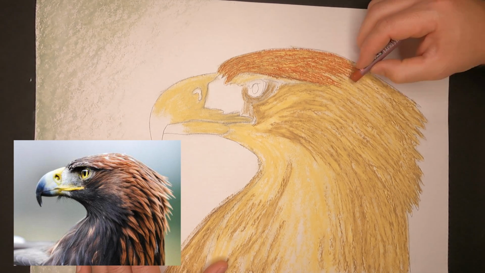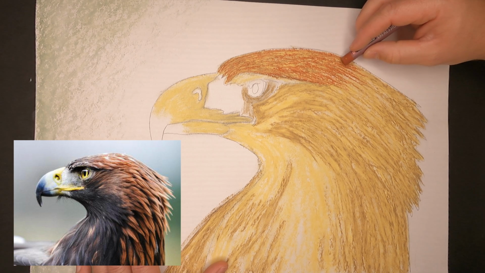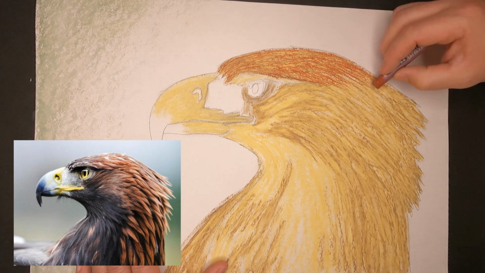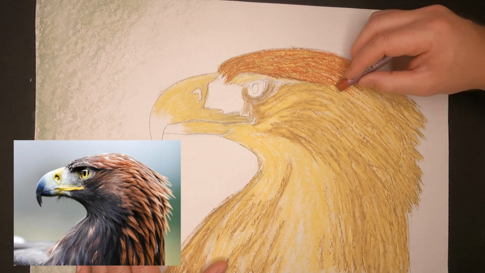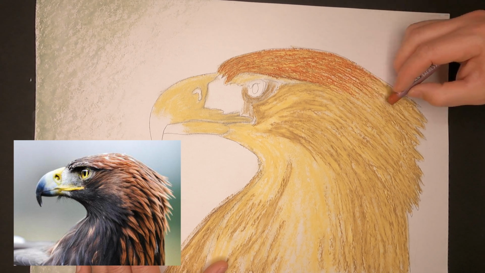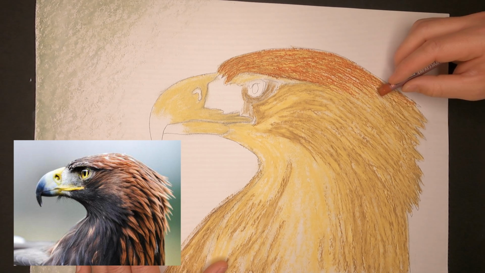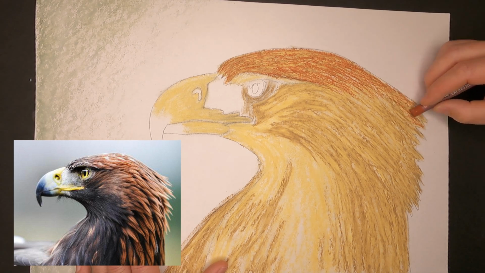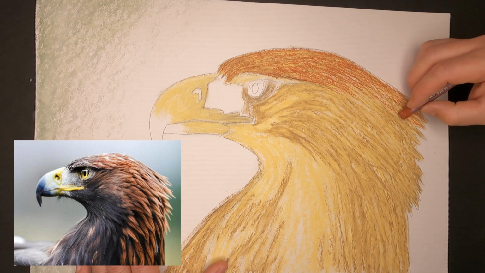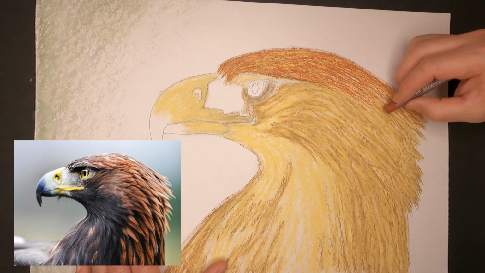Again, I'm really going for that top layer to be highly texturized. So when I smear, it's going to be even less than how I smeared last time. Last time I barely smeared with any pressure on my finger. This time it's going to be even less.